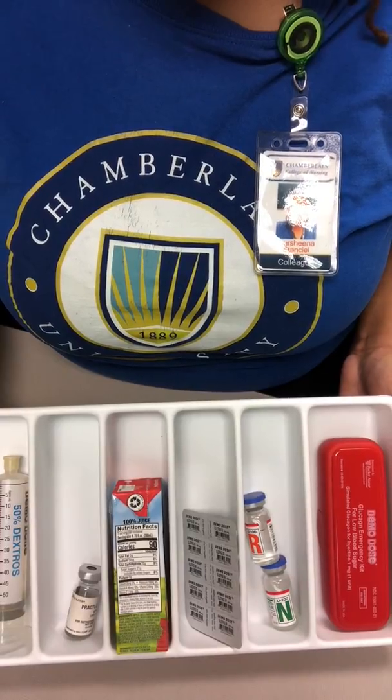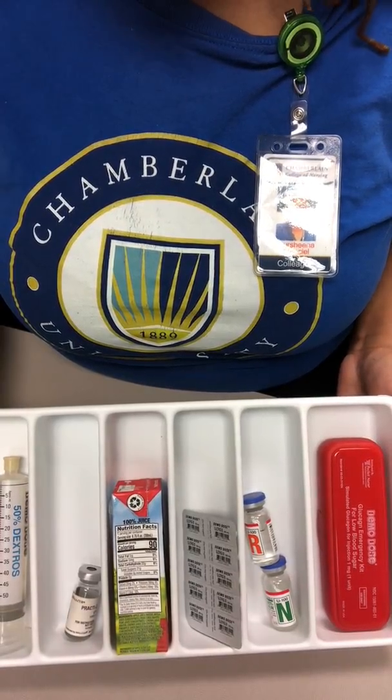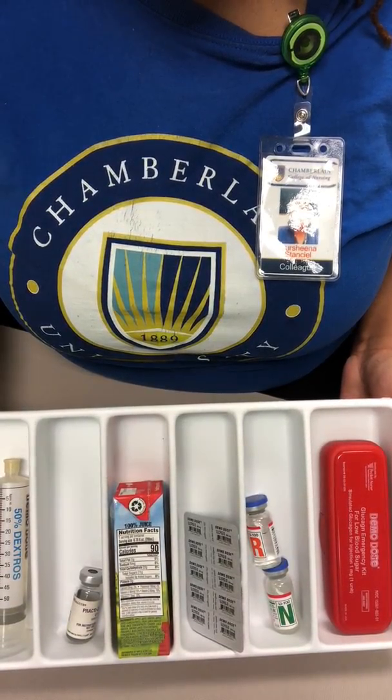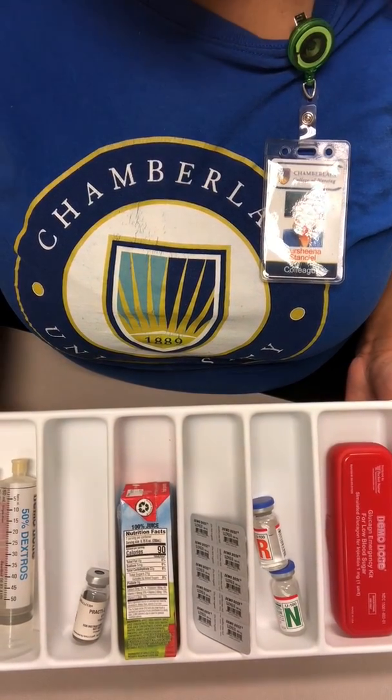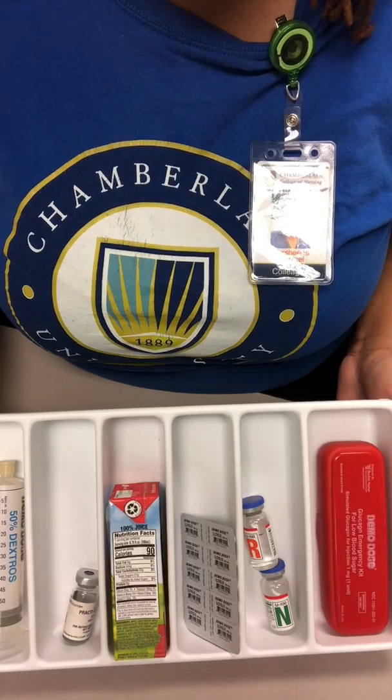So I like to use the nursing process a whole lot. I tell the students, once you assess your patient, you have to do an intervention and then reassess to make sure that intervention even worked.